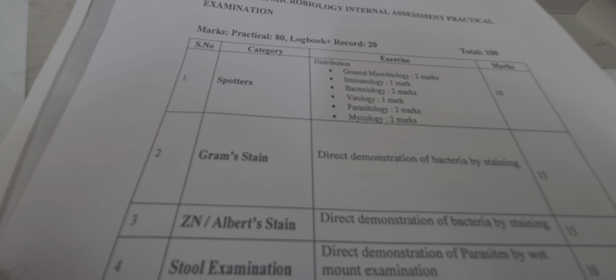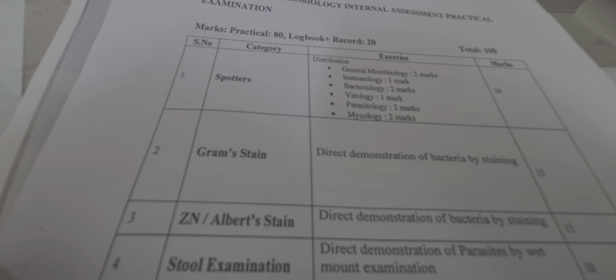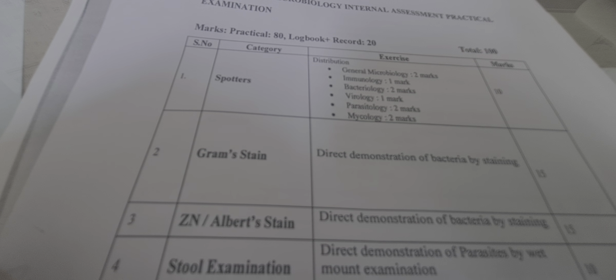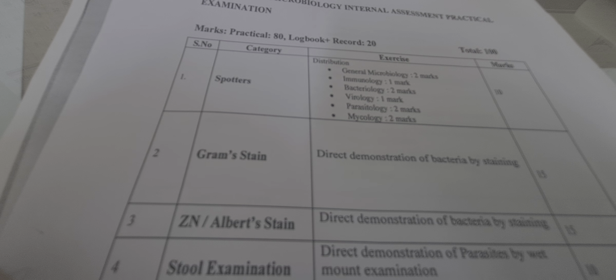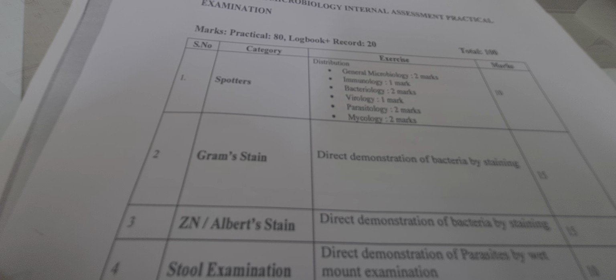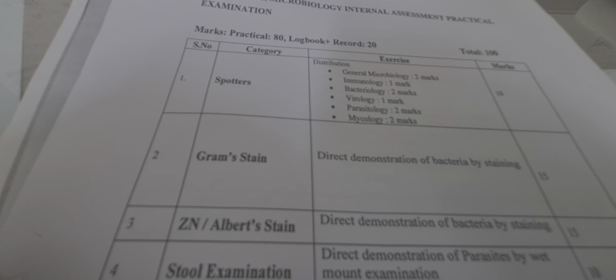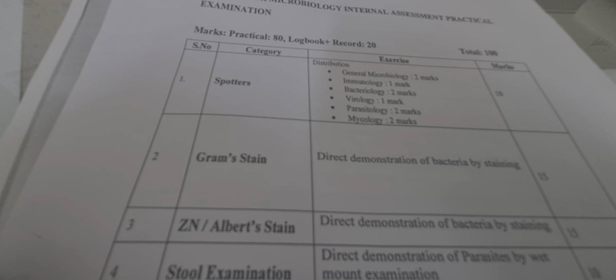Next, moving on to the ZN staining, acid fast or Albert staining. It's very difficult to maintain the Corynebacterium diphtheriae species in the laboratory. We usually give ZN staining. You should remember the staining of ZN stain: concentrated carbol fuchsin, from beneath. Heat it for 5 to 7 minutes, taking care not to char or burn the slide. And long, slender, slightly curved, acid fast bacilli morphology, Mycobacterium tuberculosis, you should write.